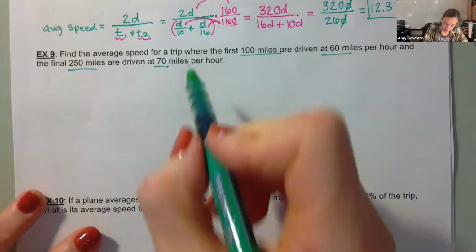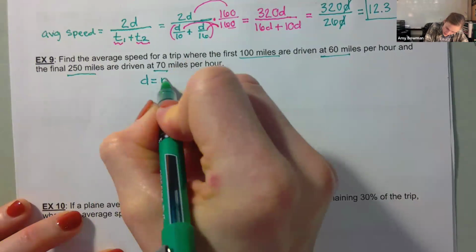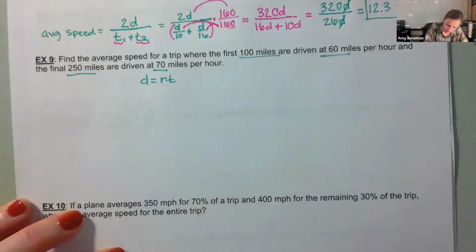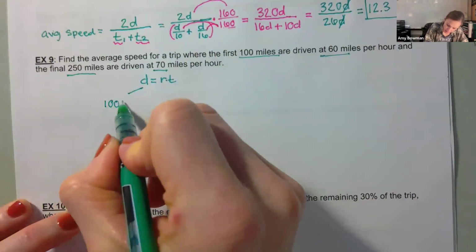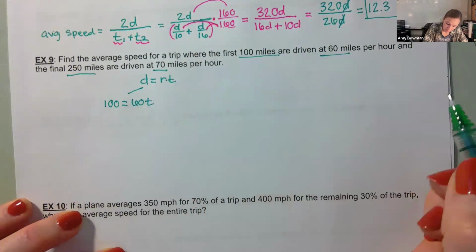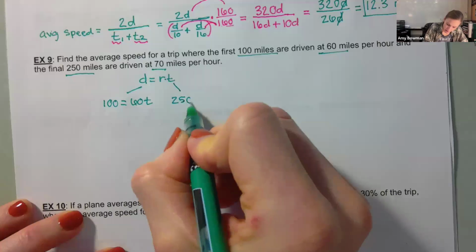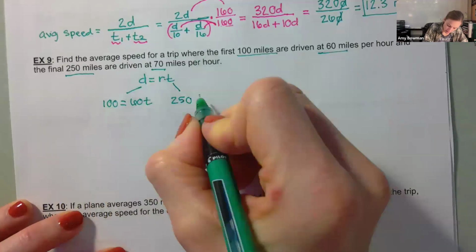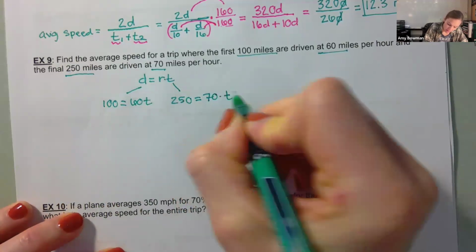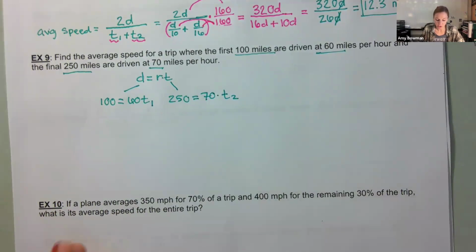All right, so we've got the first leg of the trip, distance equals rate times time. First part, 100 is our distance. And we travel 60 miles an hour, so that's our rate for some amount of time. Then the second part of the trip was 250 miles, traveling at 70 miles per hour. So 250 equals rate 70 times some other amount of time. So we do need to make sure we use different variables for T1 and T2.